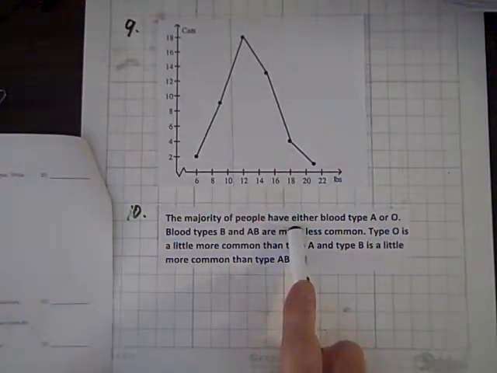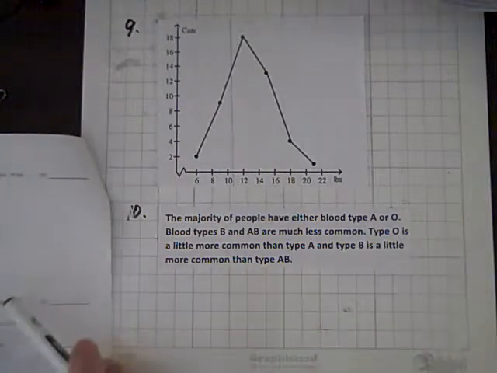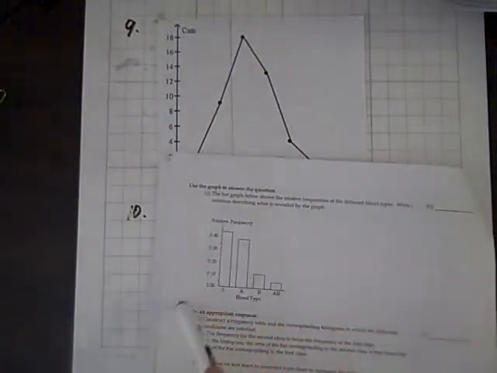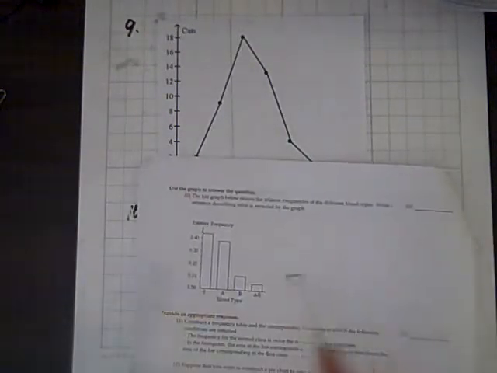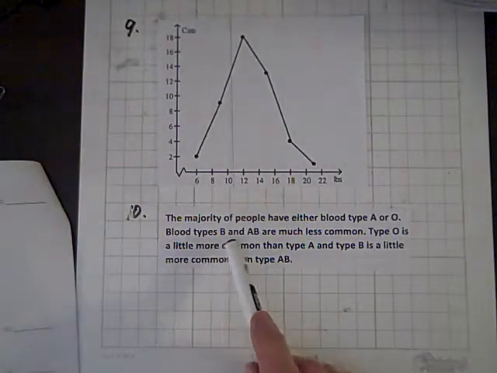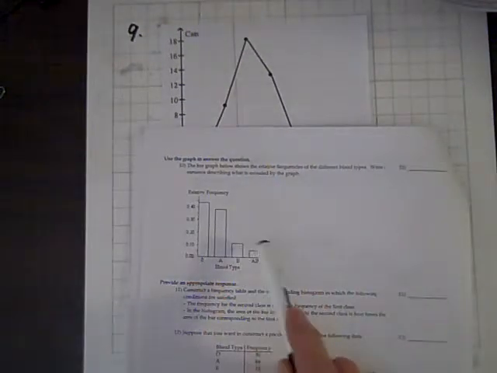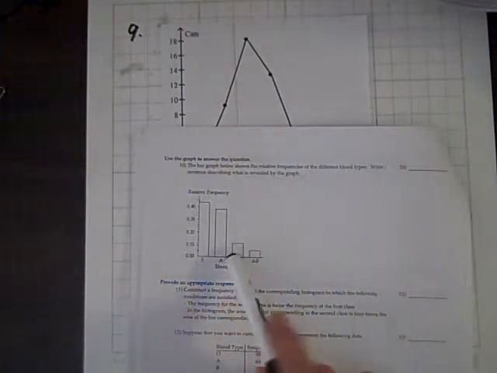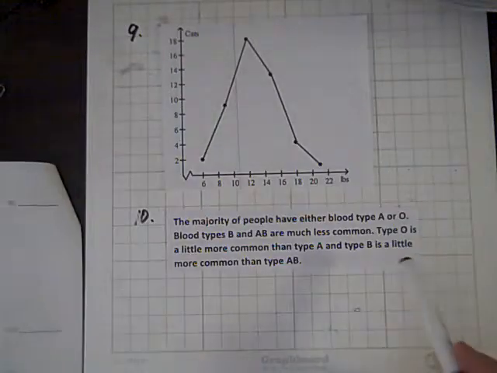So the majority of people clearly have blood type A or O. So there's A and there's O. In fact, more people have O than A. And blood types B and AB are much less common, and you can see that the least common is AB, and B is a little more common than that.